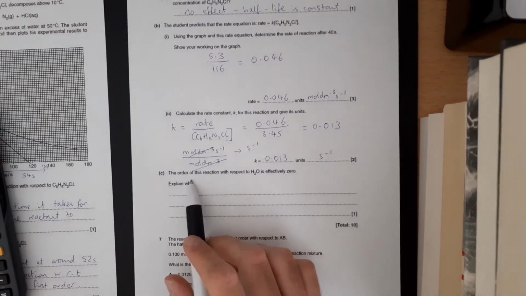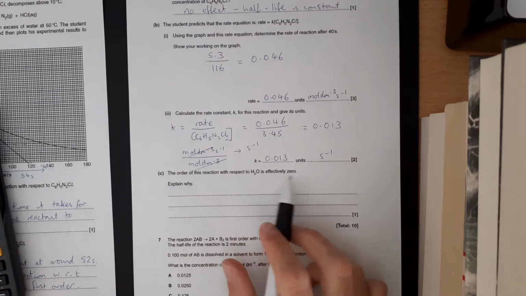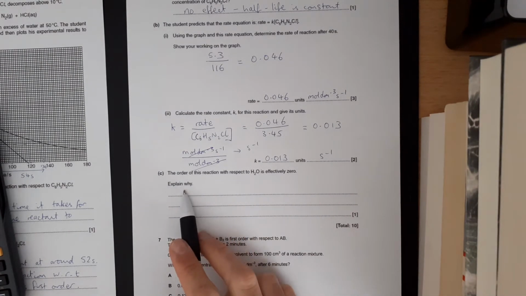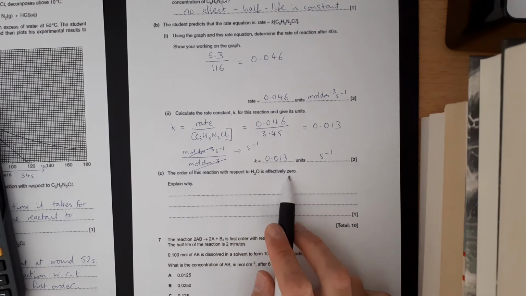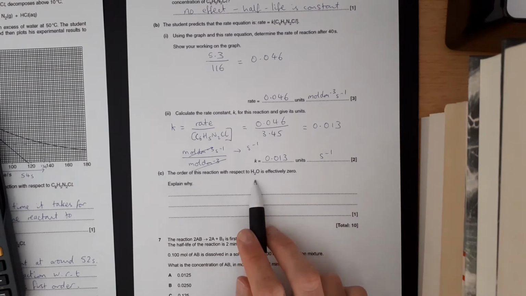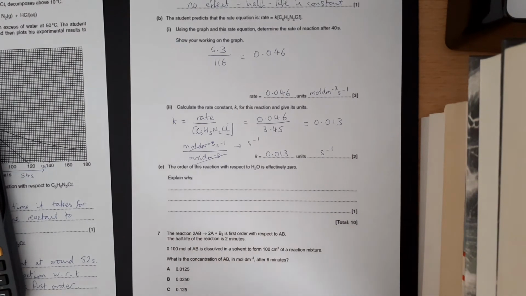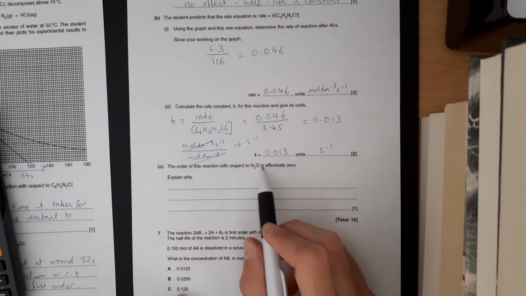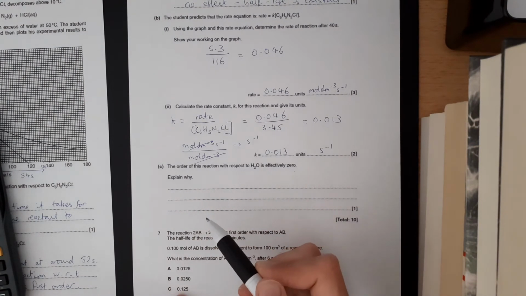Okay, part C here then says, the order of this reaction with respect to H2O is effectively 0. Explain why. So for this, we need to understand what 0 order actually means. 0 order means that when we change the concentration, it has no effect on the rate. Okay? But that's not the answer, that's just explaining what 0 order means. What the question is asking us is, why is it 0 order?